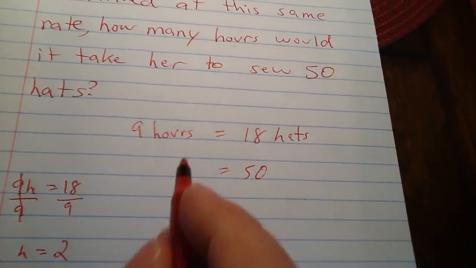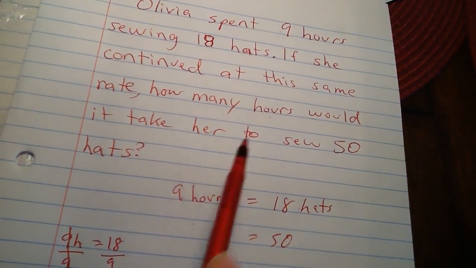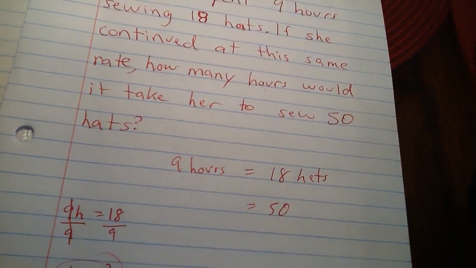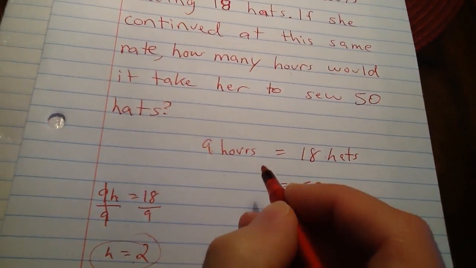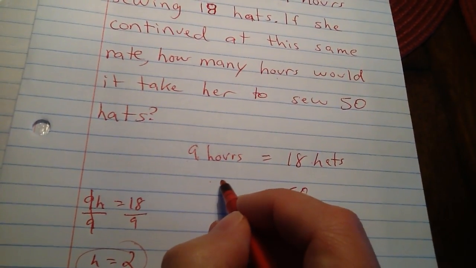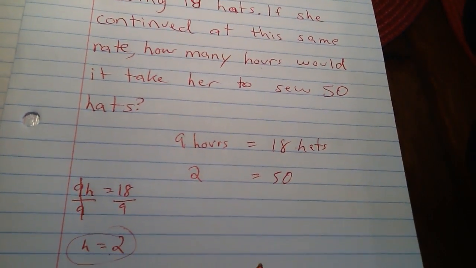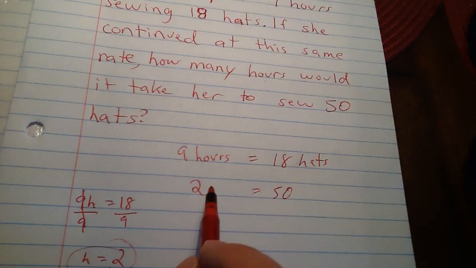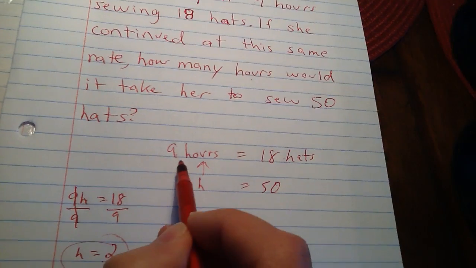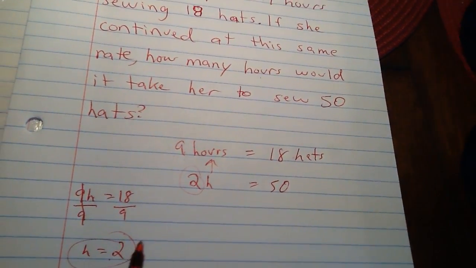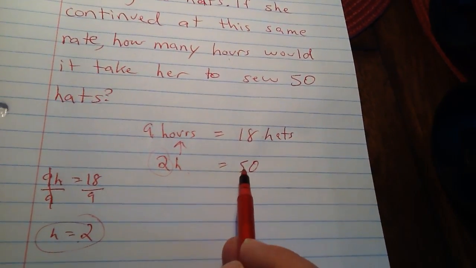We don't know how many hours it's going to take, but we know the rate is she sews 2 hats per hour. That gives us a rate of 2 hats per hour. We don't know how many hours it's taken, so that goes there. So we know the rate is 2 hats per hour. How long is it going to take us to get to 50 hats?